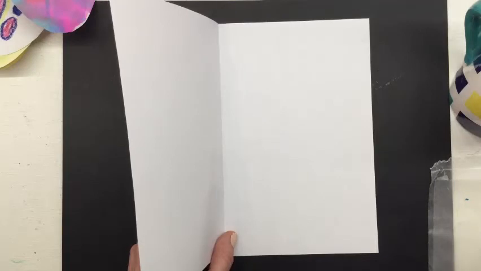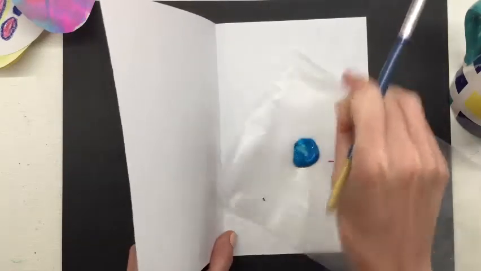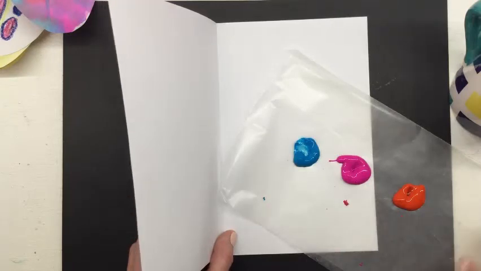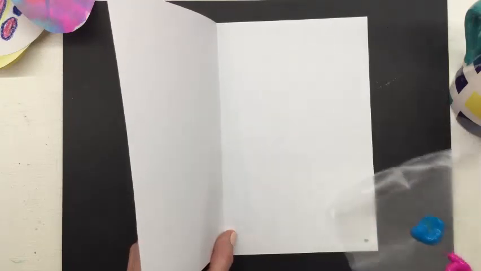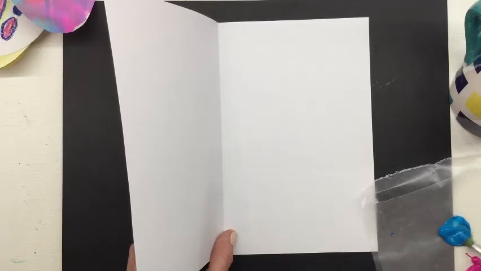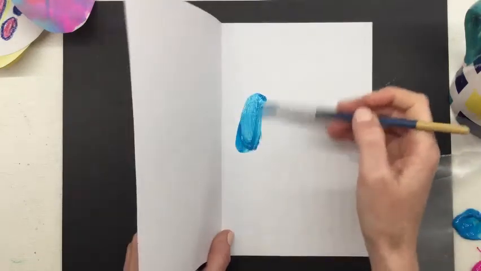I'm going to start by showing you how to do this with acrylic paint or tempera paint. Here's what it looks like on my little palette here. If you're using watercolor, hold up just a minute. I'm going to show you how to use that next, okay? So just watch this part unless you also have paint.